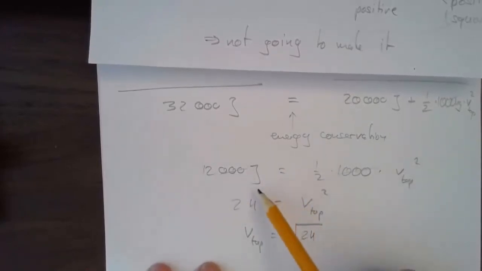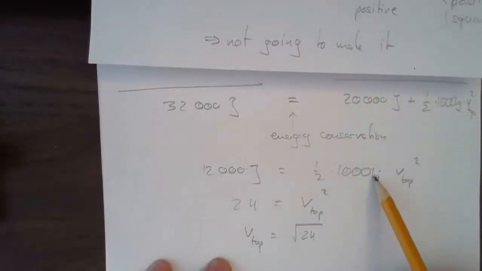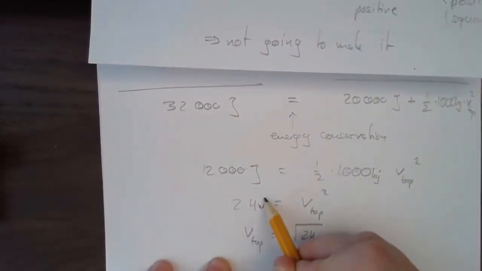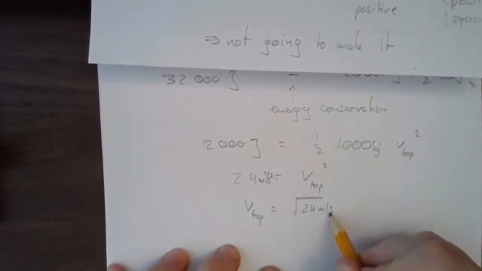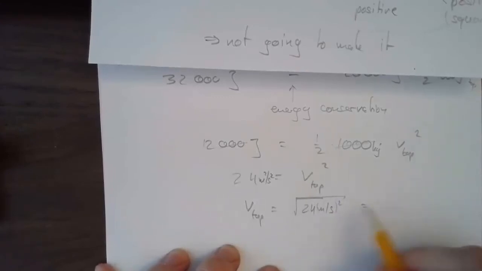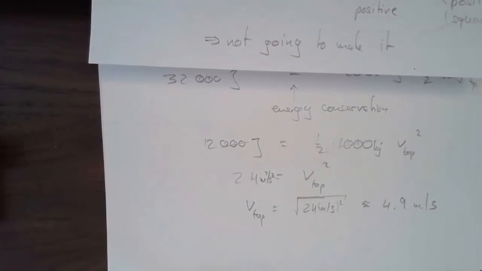And if you track the units, right, I stopped tracking units here, the mass is in kilograms. I divide joules by kilograms, I'm left with meters squared per second squared. And that of course makes sense. Then when I take the square root of meters squared per second squared, I get meters per second. Square root of 24, I'm going to be rough here, I'm not going to get my calculator out. It's about 4.9. So significantly slower than before, but definitely not 0. Slowed down, but it's still going.